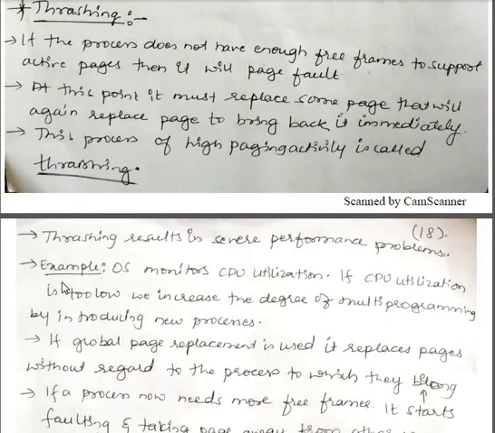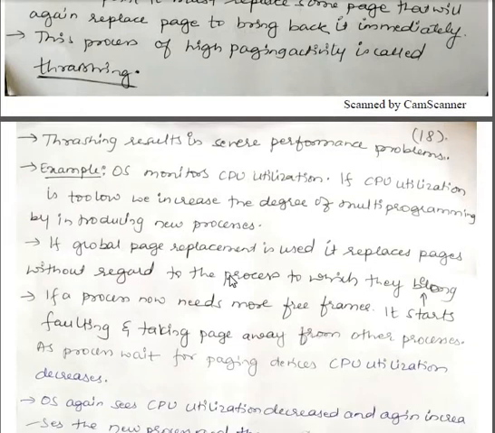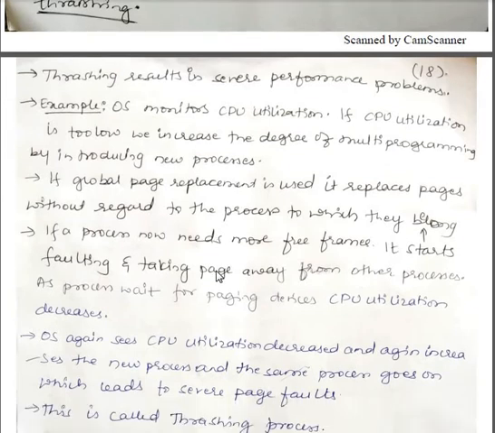So once many new processes are introduced, global replacement is used. What is global replacement? It is choosing a victim frame globally, from any other process also. So when the CPU utilization is increased and global replacement is used, one process takes a frame from some other process. At that time what happens here? A page fault happens because of the other process. For example, P1 is taking a frame from P2. So P2's frame is given to P1.